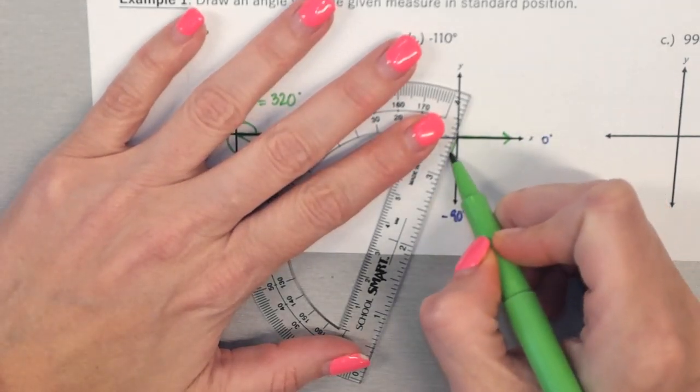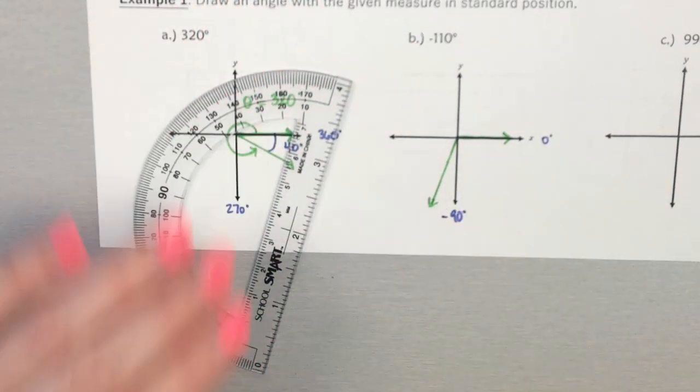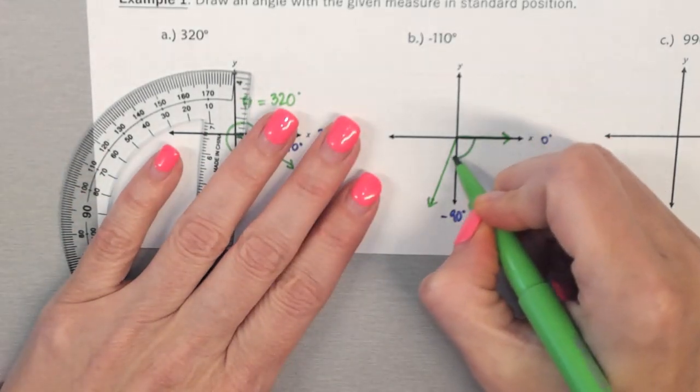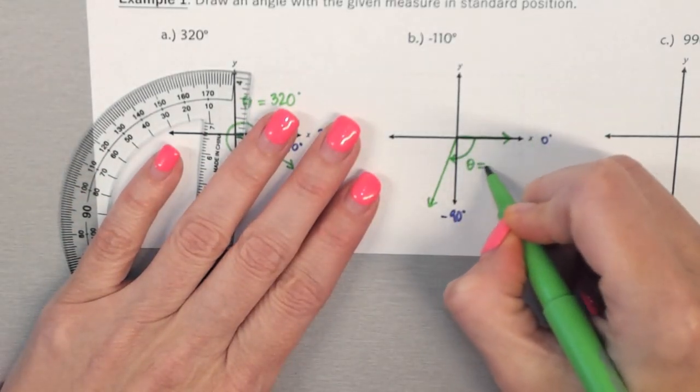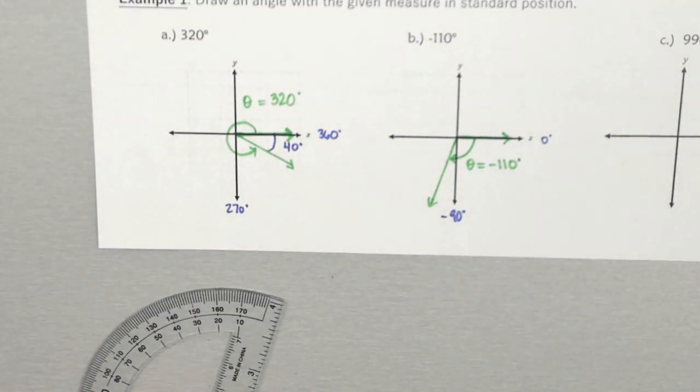So if you want to use your straight edge, just to make a straight value there. And then we're going to draw our arrow, and then theta is negative 110 degrees. Make sure you put the degree symbol.